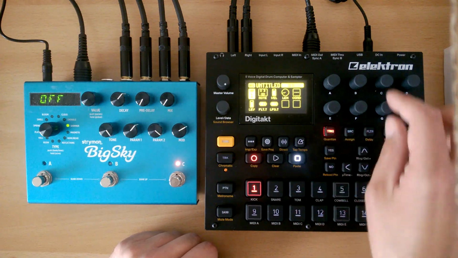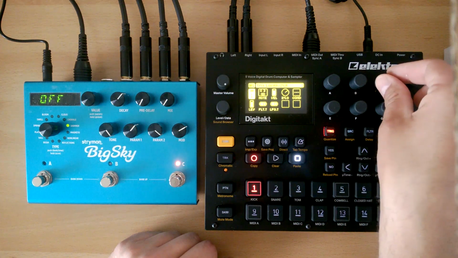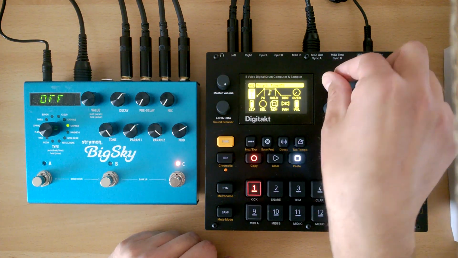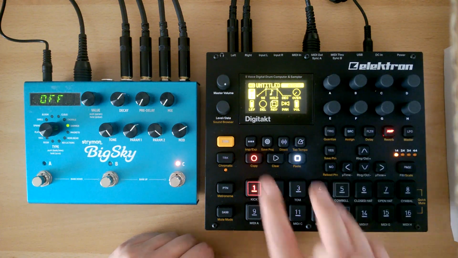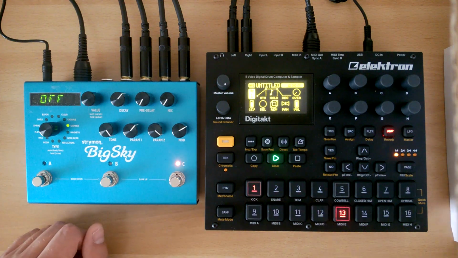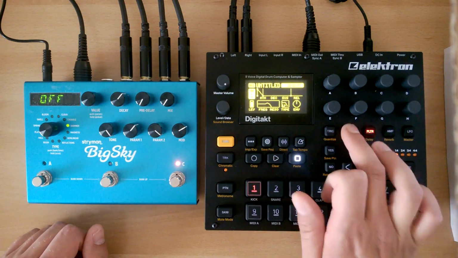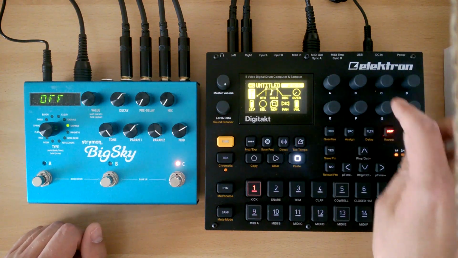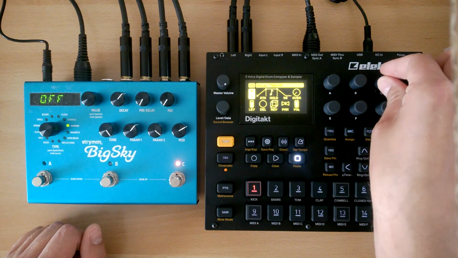And see what we can do with the trig length. Let's put this one up and see how this turns out. A little bit of attack, and let's have a listen. Yeah, no, this is probably too long, so let's remove its length a little bit, but increase the release right here.